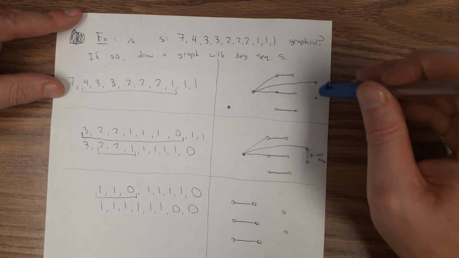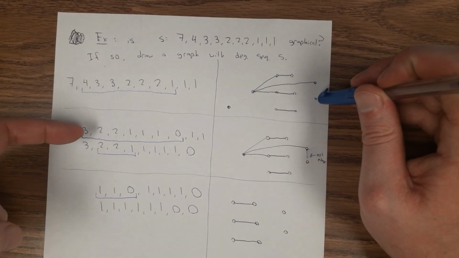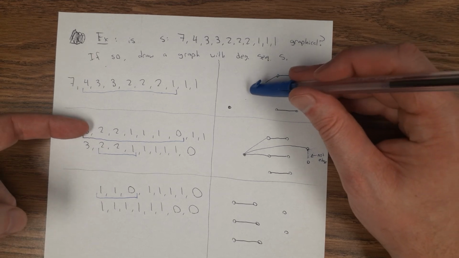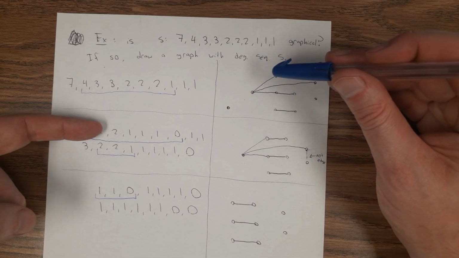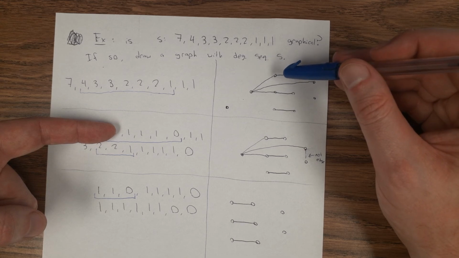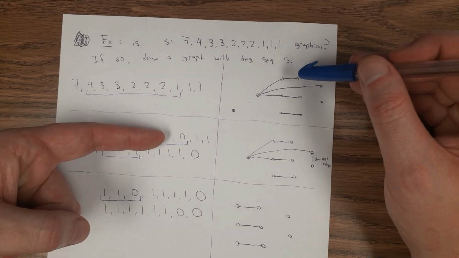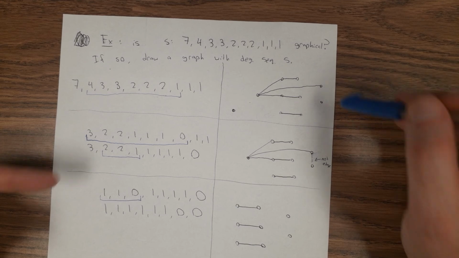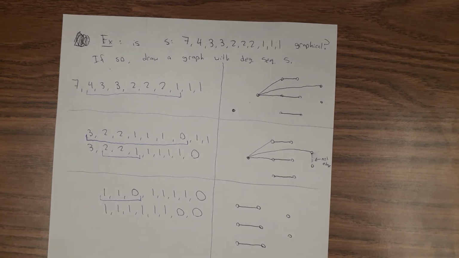In particular, it's going to be adjacent to the vertex of degree 3, 2 vertices of degree 2, 3 vertices of degree 1, and then a vertex of degree 0.